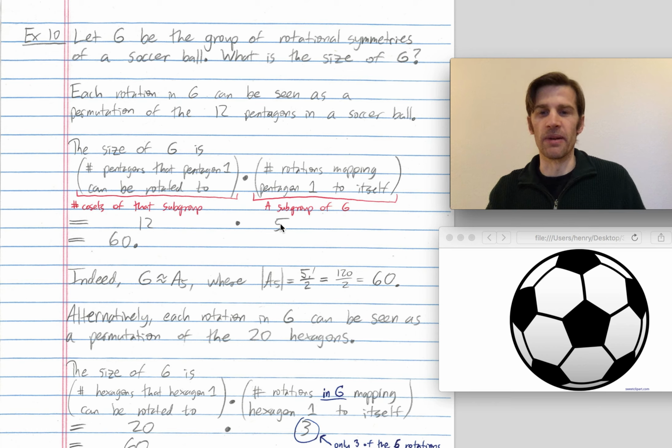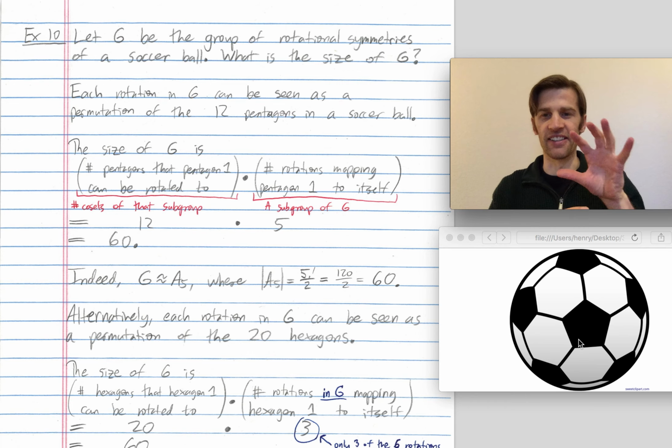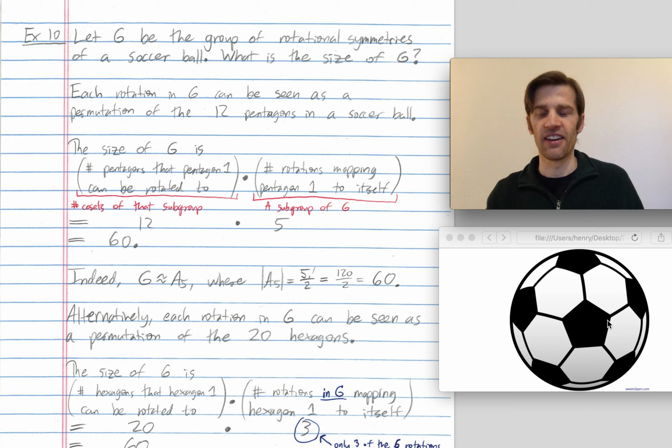What's the size of the orbit, the number of pentagons that this fixed front pentagon could be mapped to? Well, it turns out that in a soccer ball you have 12 pentagons. You can see 6 of them here, and the other 6 are on the back face. So there's 12 different pentagons that this front pentagon could get mapped to. Okay, so the size of the entire rotational group of symmetries is going to be 12, the size of this orbit, times 5, the size of this stabilizer, which is 60 in total.